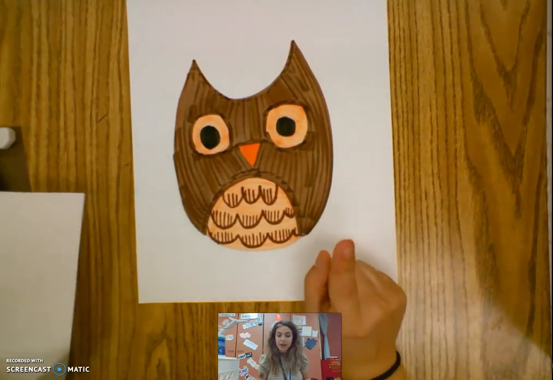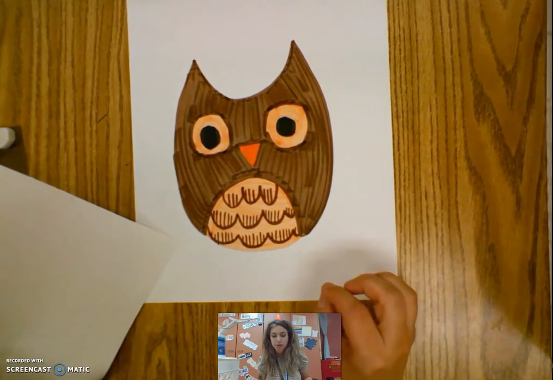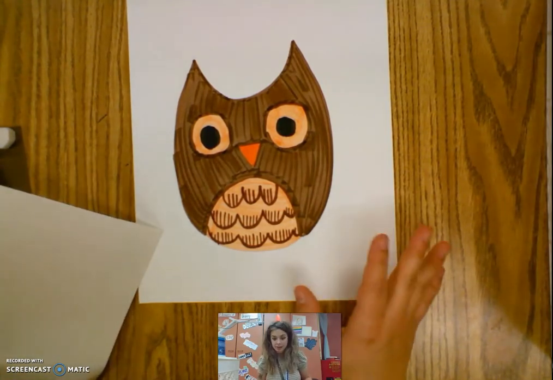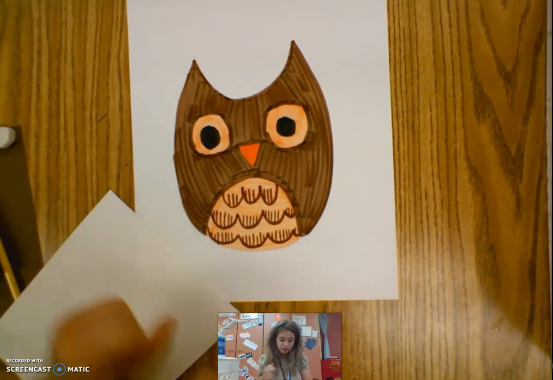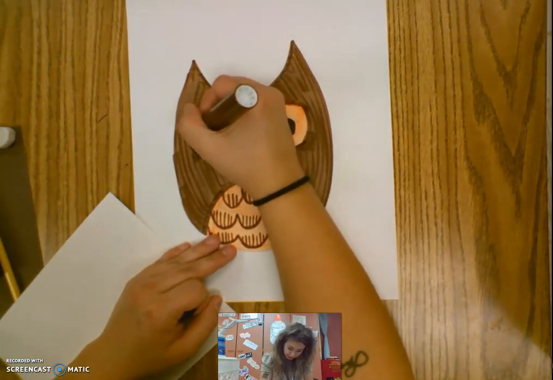Alright, so I am done. I colored my owl. I did more original colors, but if you want to use different colors, crazy colors, you can do that. I just realized I forgot to add these little lines back in, so I'm going to do that real quick.